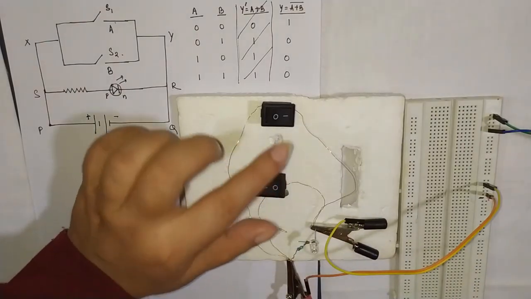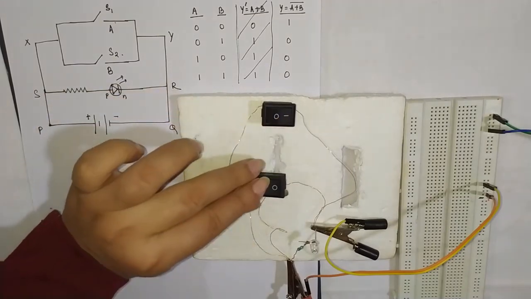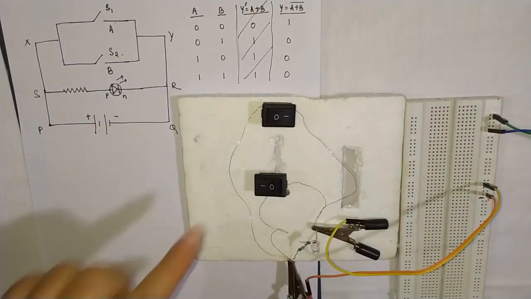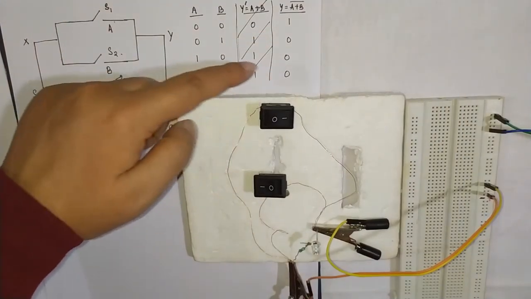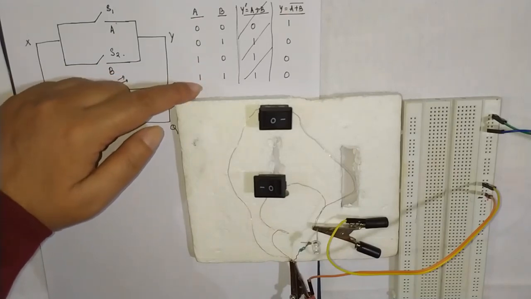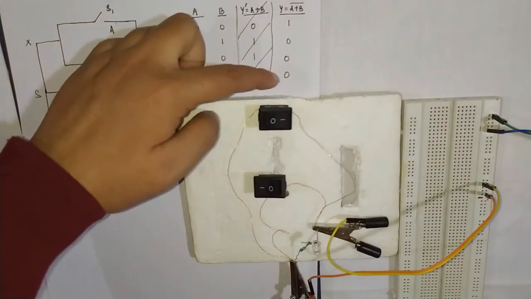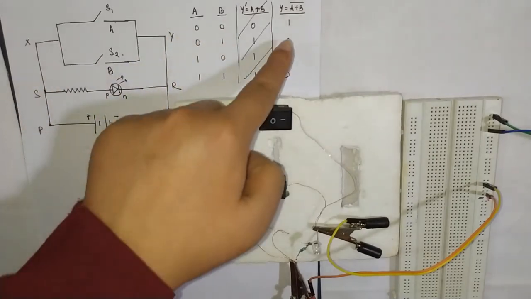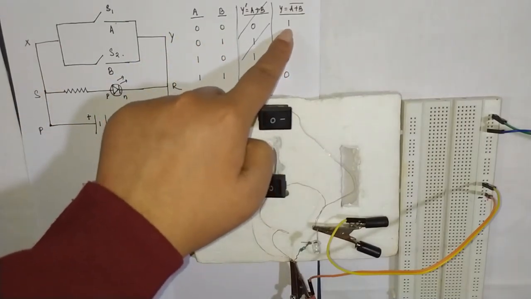Now make it 1 and 1. This is 1, already 1. I am making it 1. Now you see the LED is not glowing. So that means output is 0. So for 3 conditions, that means if any one of the inputs is high, any one, the output is low. If both the inputs are low, then only the output is high.